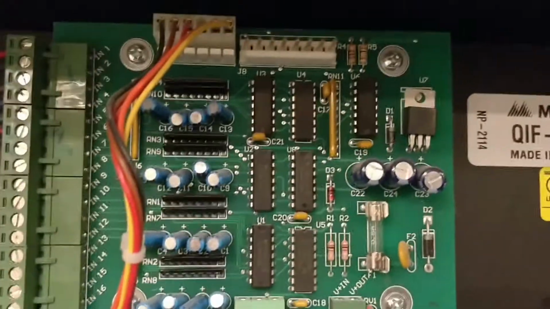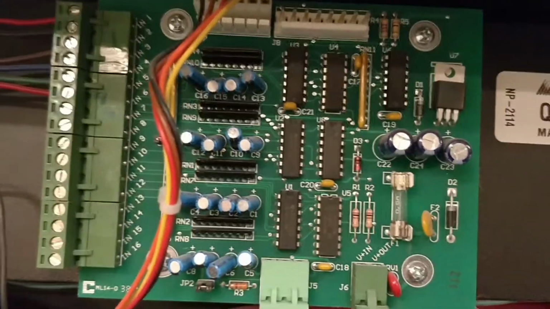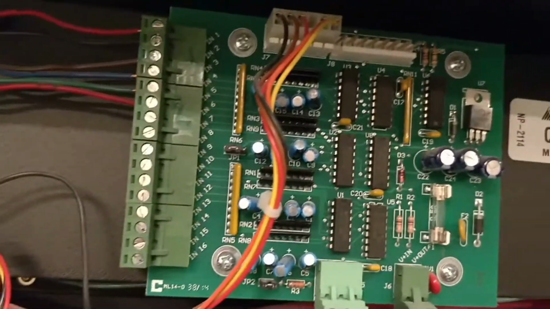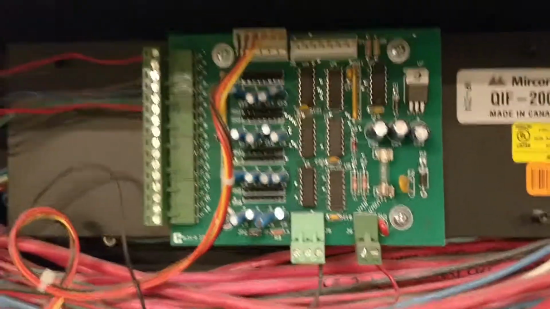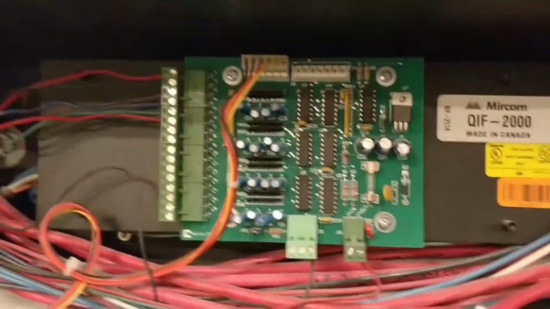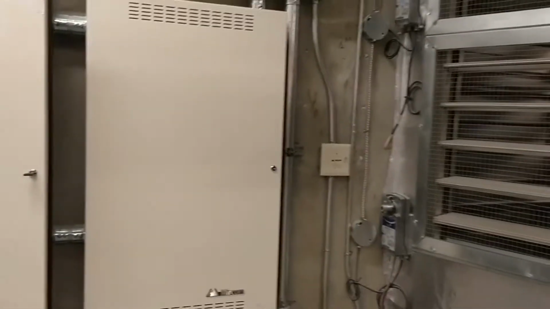This thing is apparently, I don't remember the model number for it, but apparently it is programmed by Mircom, and it can give out custom messages. I don't know what they are here. I've never tested it, but there's the other set of amps there.